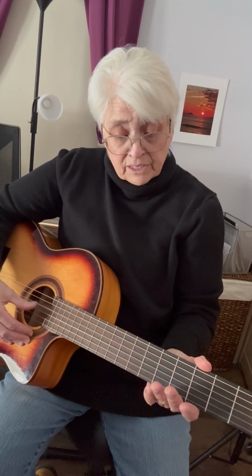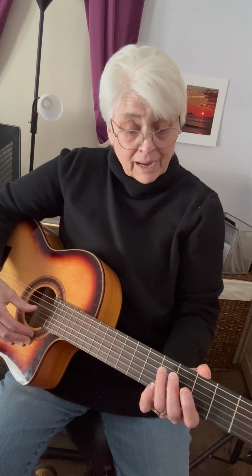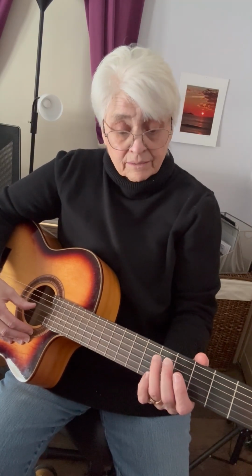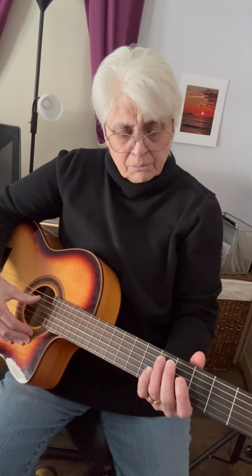Now here is D. That's the fourth string open. I can also play D on the fifth string at the fifth fret. Those are both D. If I want to play D flat, I can't do it on this fourth string. I have to go to my fifth string and I have to drop it down here.